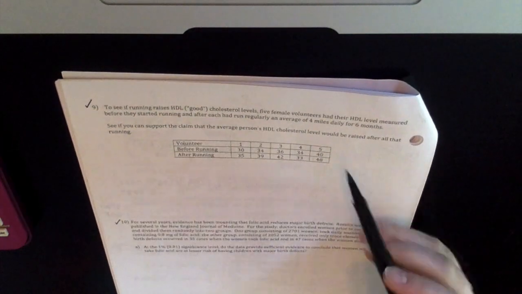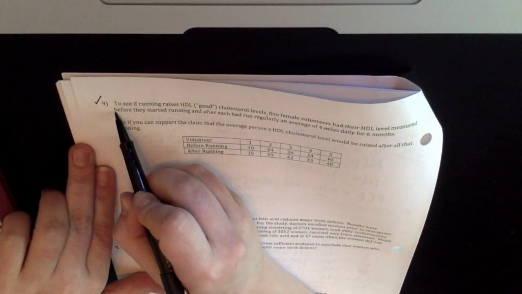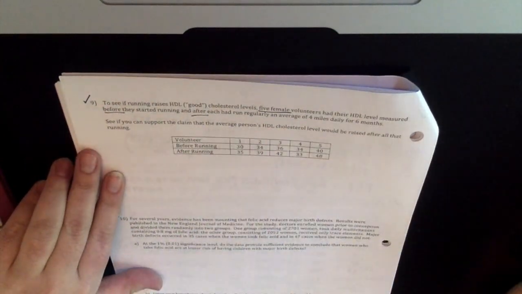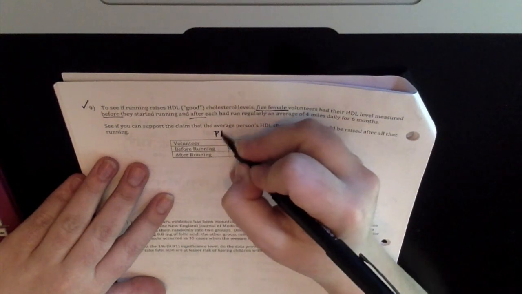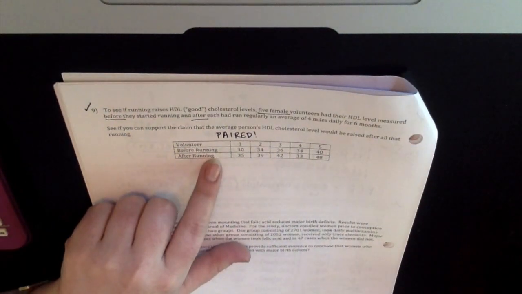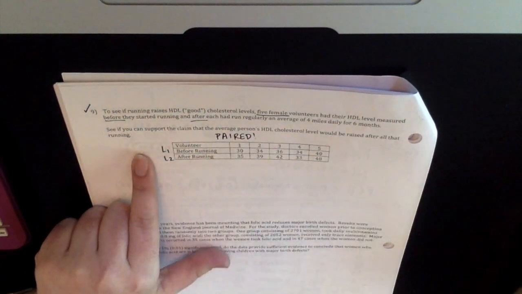Here we're raising good cholesterol levels, and we've got 5 female volunteers that offered their measurements before they started running and after. So before and after, and it's the same 5 people. So this is paired data, which means I want to put before in list 1 and after in list 2.